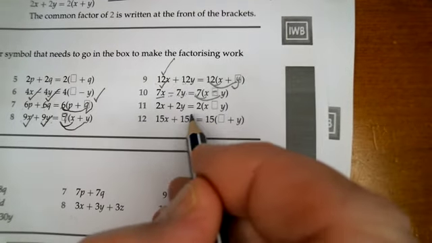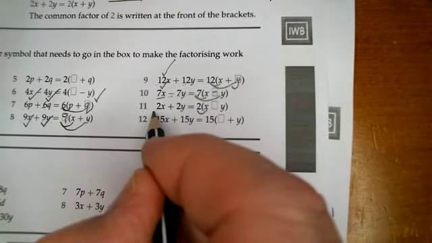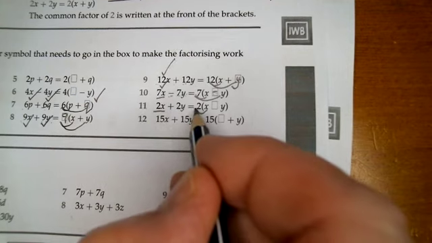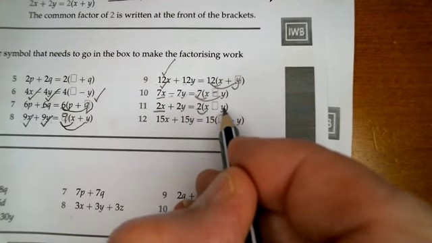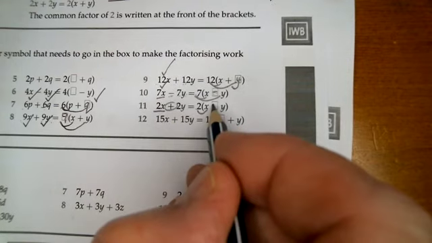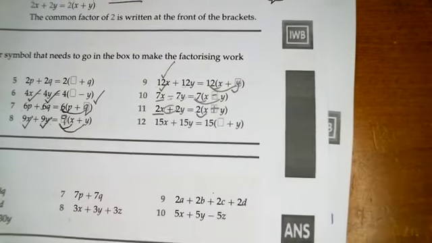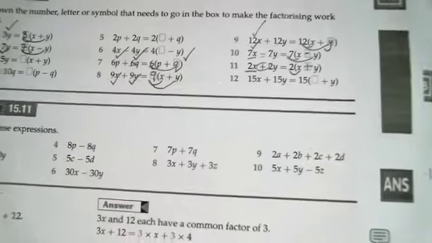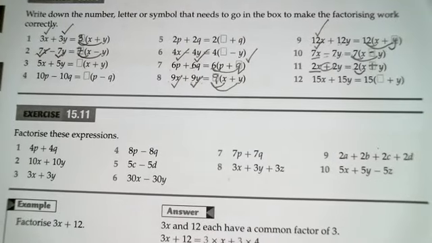What about this one? Well, 2 times x makes 2x. 2 times something y makes 2y. Well, it must be plus 2y. Plus must go in the missing space. So have a shot at those, but that's how they work.